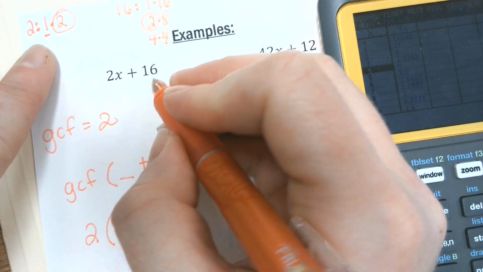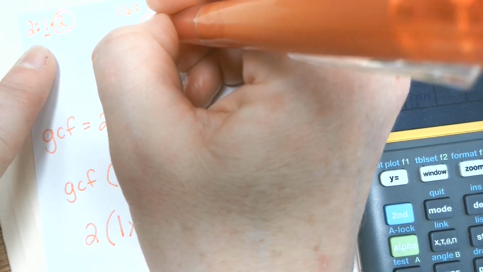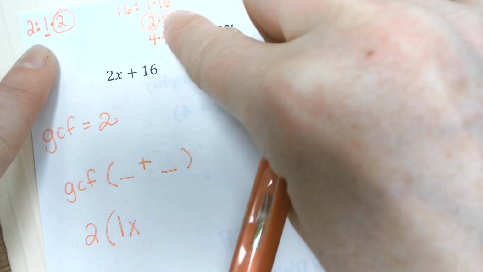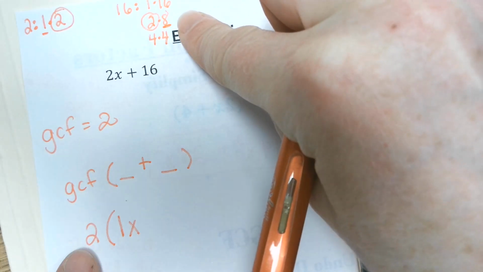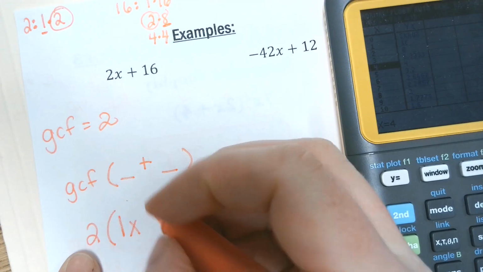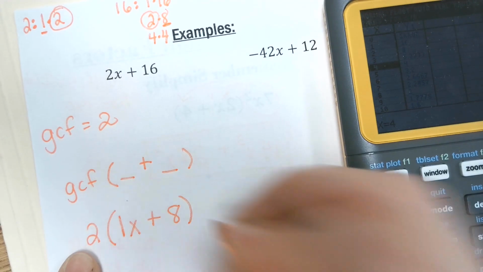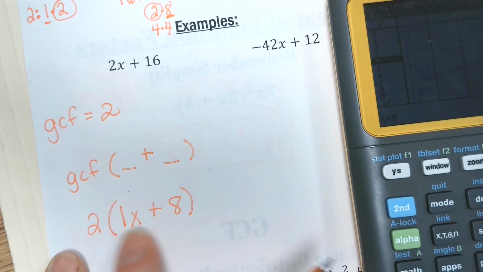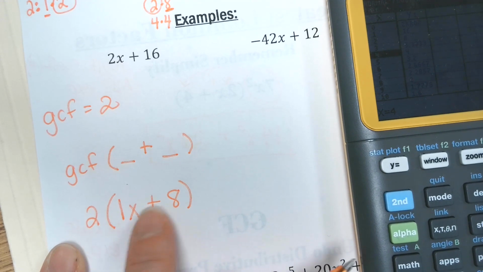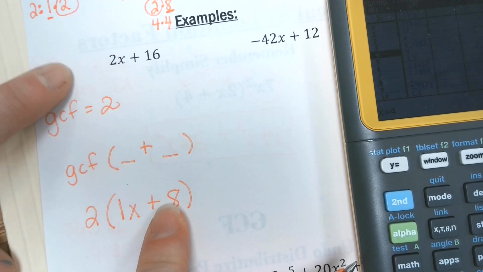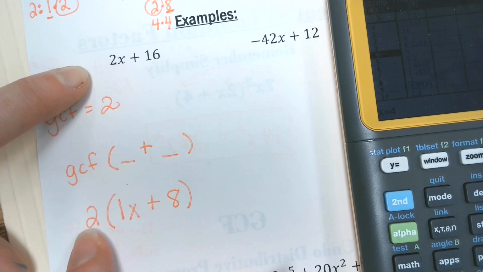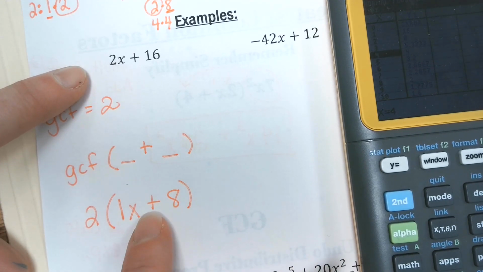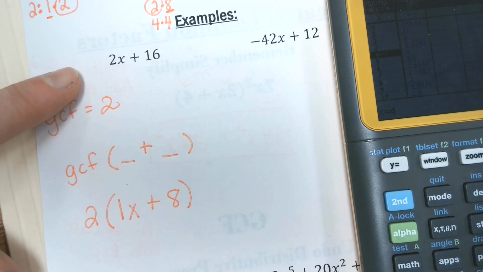And then 16. What was 16? 2 times 8. So we factored out the 2. So what's left? 8. Okay, so we factored out. Make sure that you have 2 terms just like the original inside. The GCF is out front. And make sure within the parentheses that they don't have anything in common. 1x and 8 don't have anything in common, so we're done.